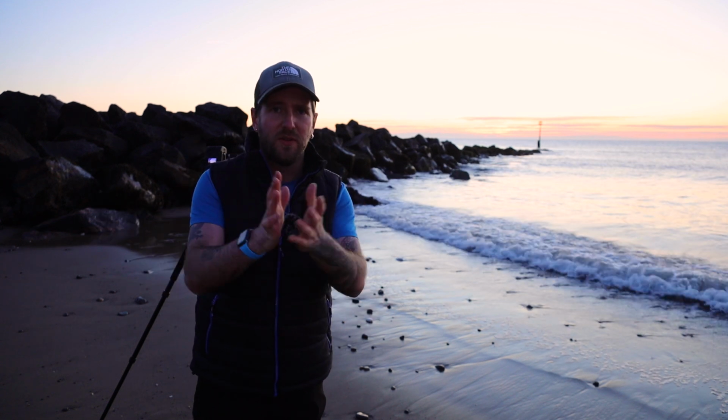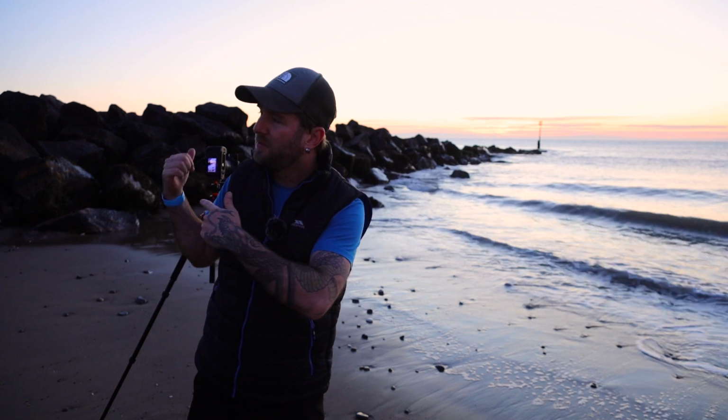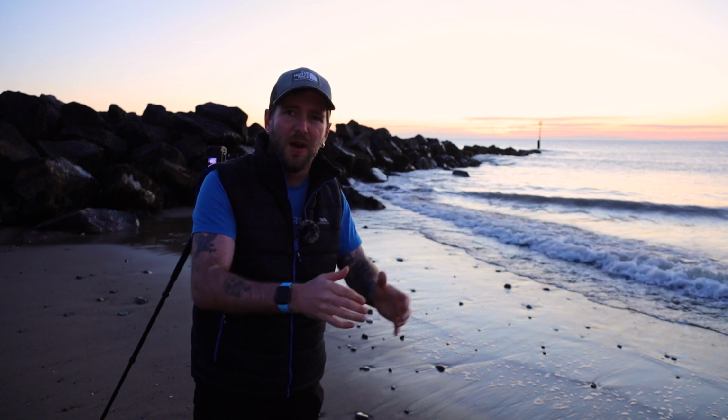So I'm going to show you the first photo and then we may scramble on top of the rock wall to see what we can get from up there. So here's the first one, and let's maybe see if we can get up there and get something sort of pointing down towards everything.